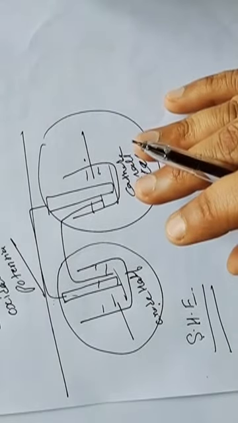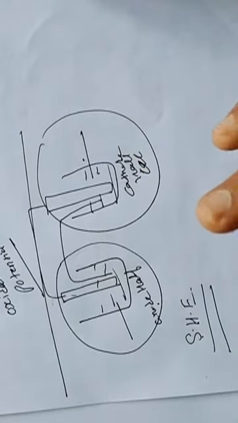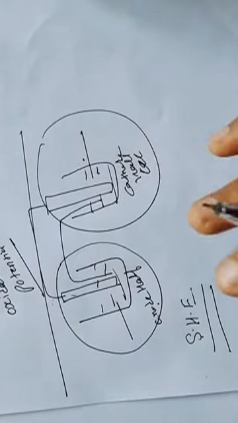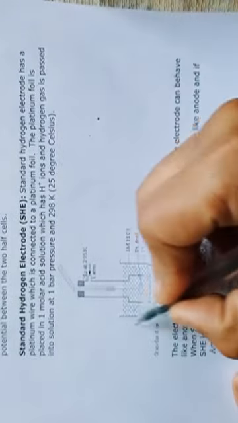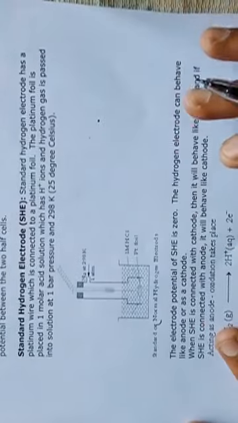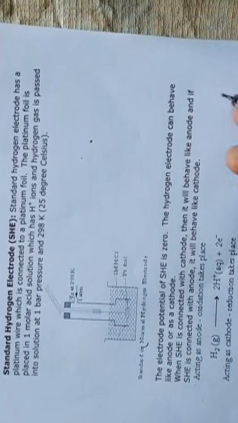The standard hydrogen electrode is used to find the oxidation potential or reduction potential of the half cell. For example, this is the diagram of SHE. This topic was in class 11 also, and we have done it in class, but again we'll revise it.